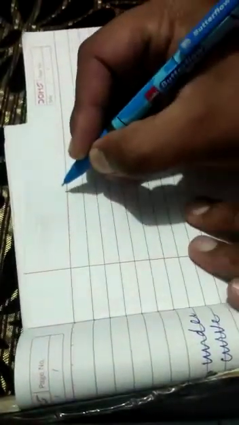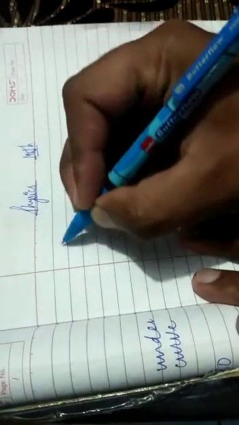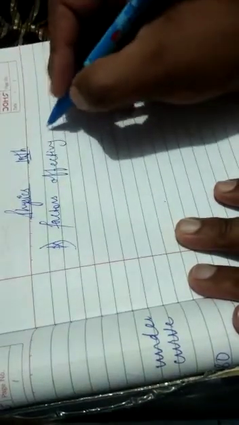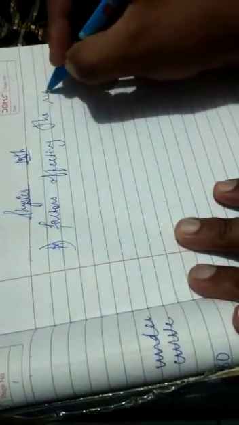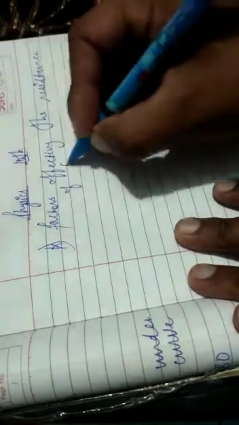So, in today's class of physics for grade 10th, the 10th standard, we are going to discuss the factors affecting the resistance of a conductor.